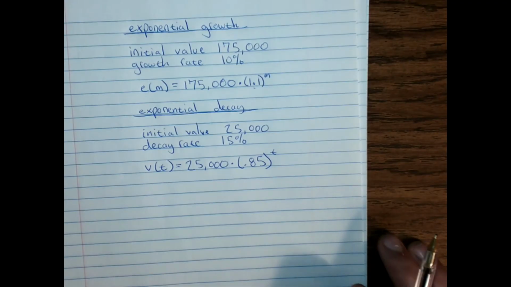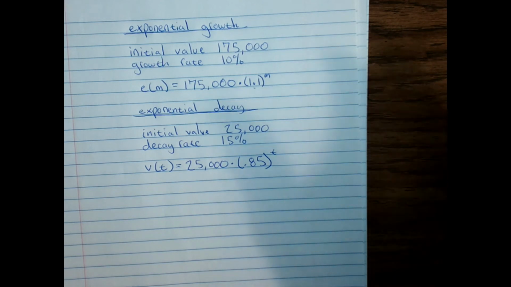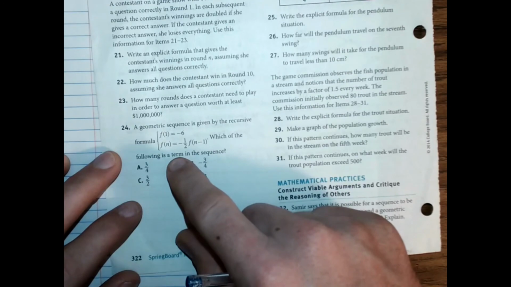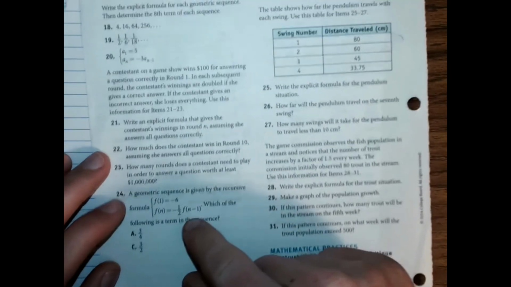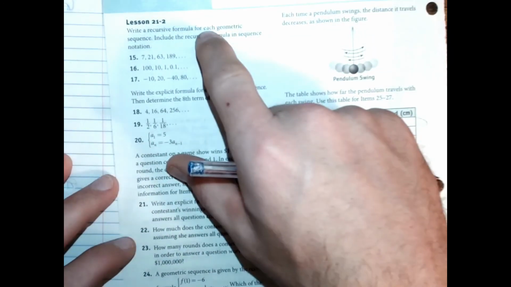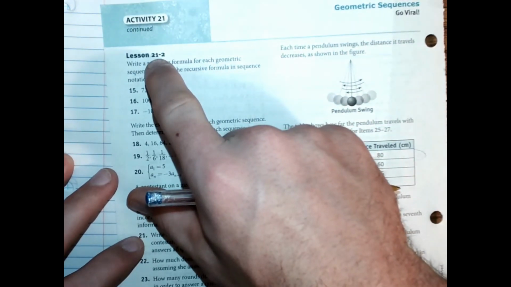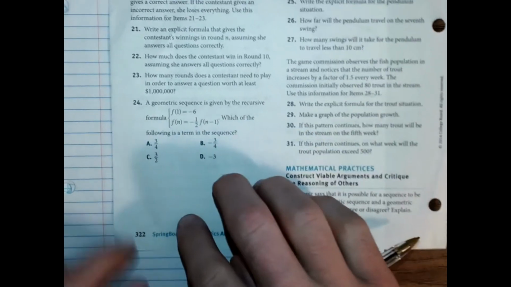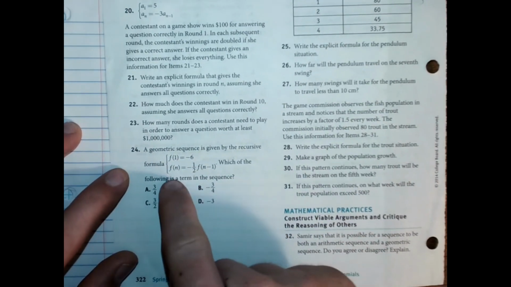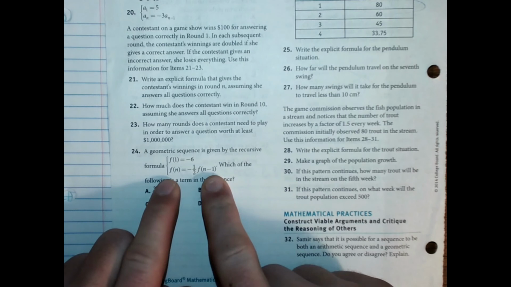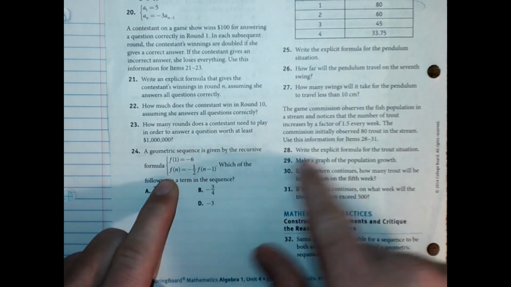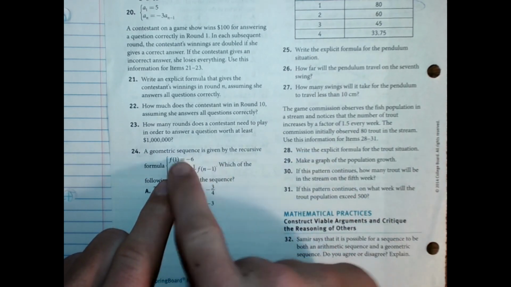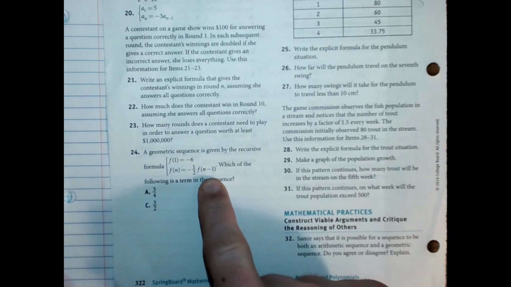And now, as a bonus to those of you who are actually taking the time to watch these videos, when it comes to your quiz, which I think I'm going to give on Wednesday, this is page 21, or lesson 21-2, page 322. It's homework you turned in earlier. I think I'm going to put this question on the quiz and just ask you to write out the terms given this recursive formulation, and maybe ask for the 5th or 6th term specifically.